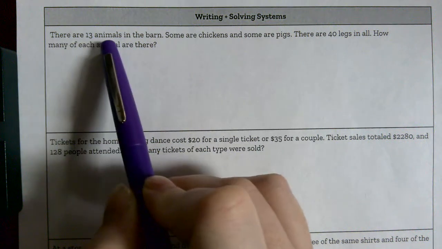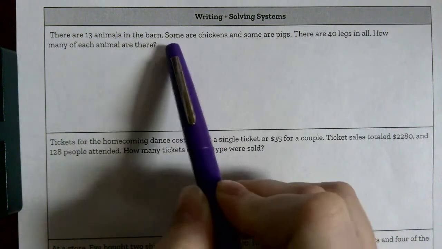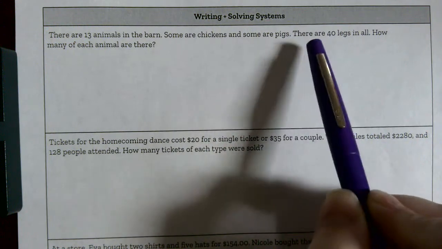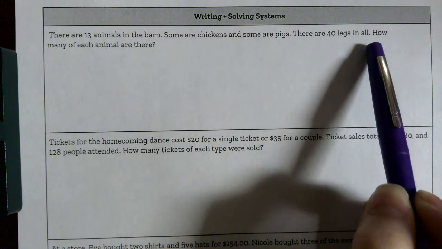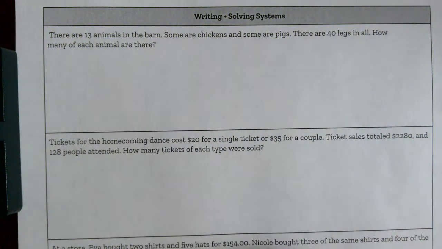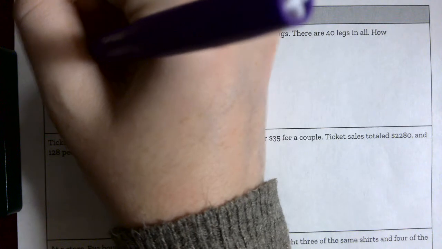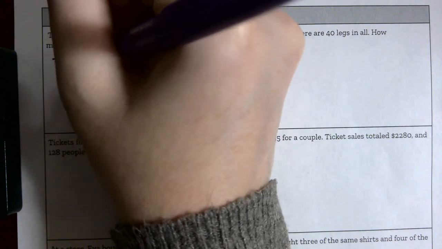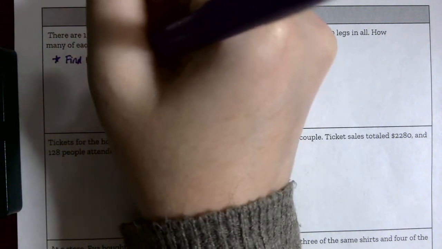So it says there are 13 animals in the barn. Some are chickens and some are pigs. There are 40 legs in all. How many of each animal are there? And so what we want to do is figure out what totals we have. Finding the totals first is super helpful to me to be able to find what the rest of my equations should be. So I'm just going to write that here: find totals first.